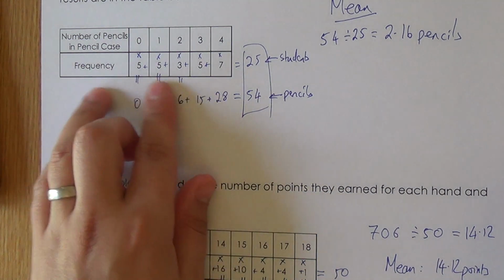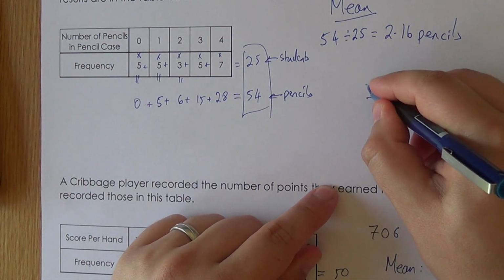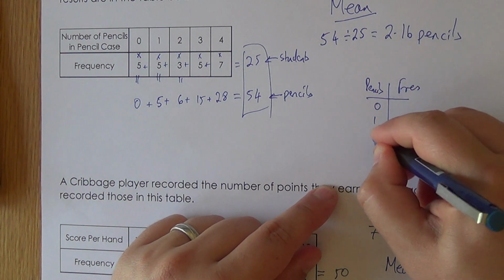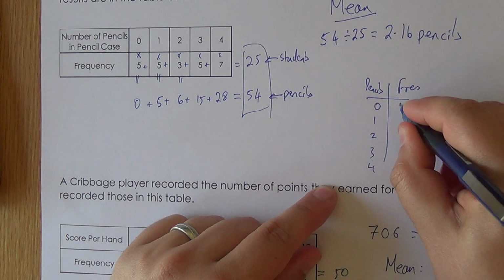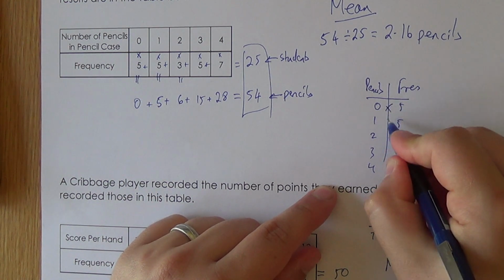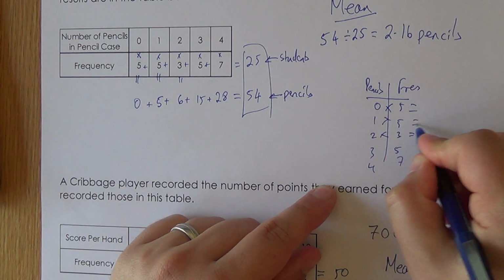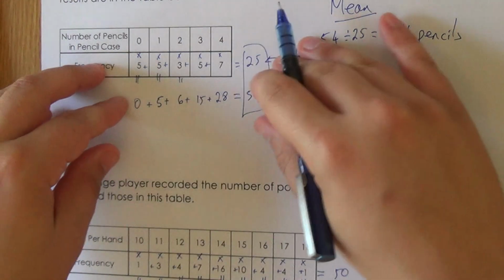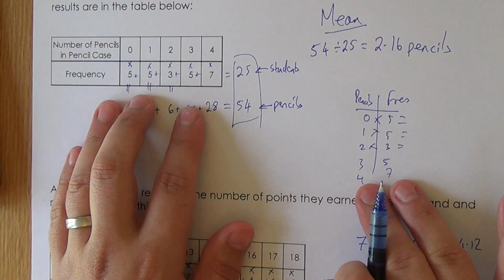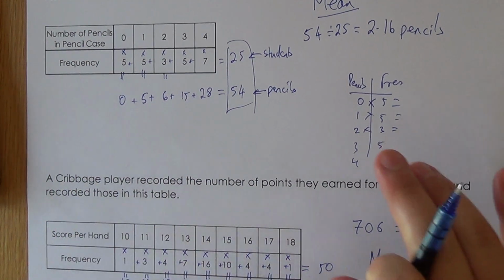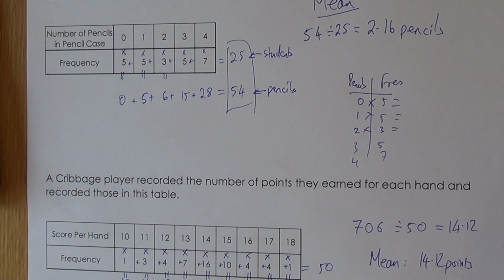Sometimes you will see these data tables the other way up, where you have the pencils and the frequency this way, so 0, 1, 2, 3, 4, 5, 5, 3, 5, 7, and we can say multiply across, but it's the same thing. You get the numbers in and add the columns rather than adding the rows. So just make sure it's the right way round, or the way around you're used to working with, or you can switch between the two. So I hope that makes sense. You've got some work to do on that. Enjoy.